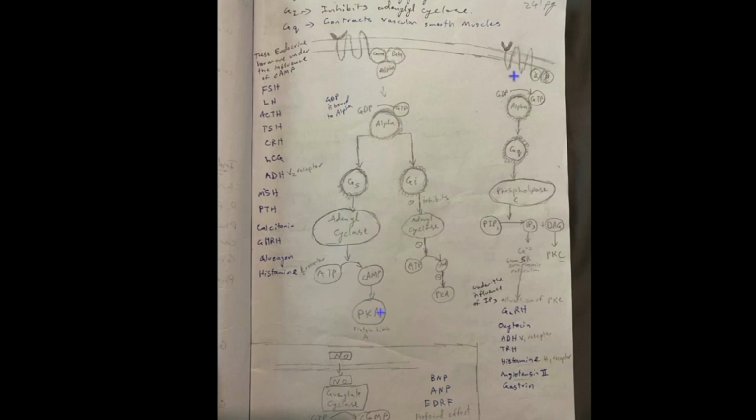Again, they both do the same thing. Remember, this also activates calcium. Remember, from biochem, I think. So this thing goes on to activate calcium release from intracellular sarcoplasmic reticulum as well. Okay, this one inhibits this, the Gi one, but this one activates it.